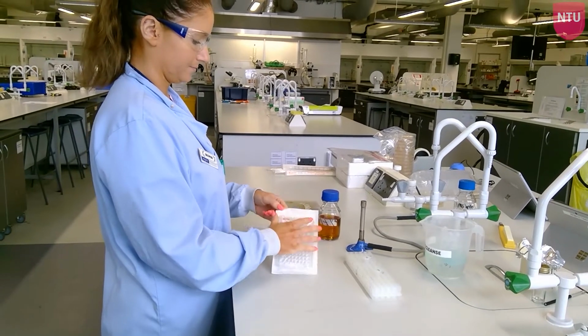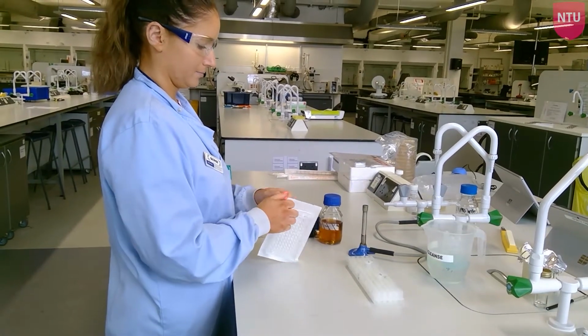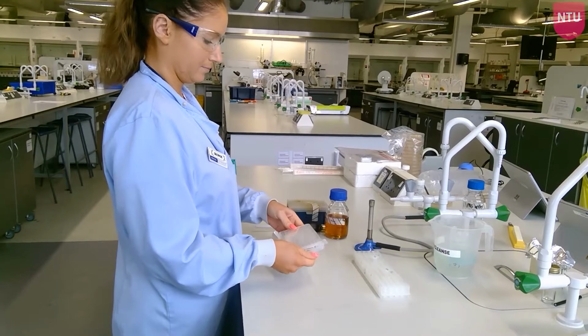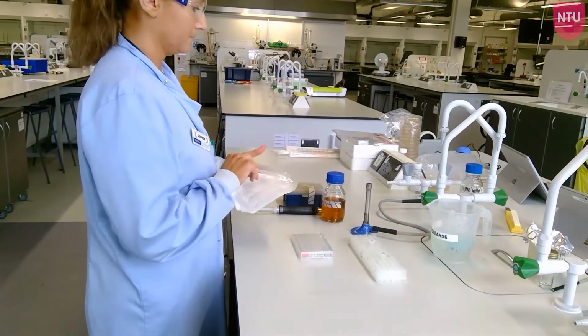Working under a blue flame, open the sterile 96 well plate with lid. Then add 100 microlitres of media to every well in every row that you plan to use.